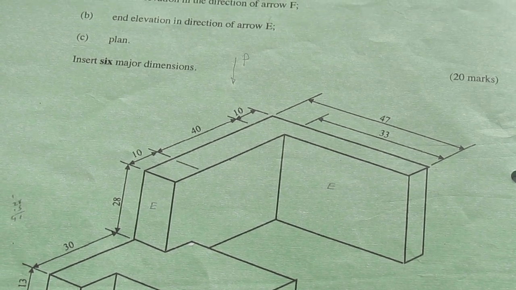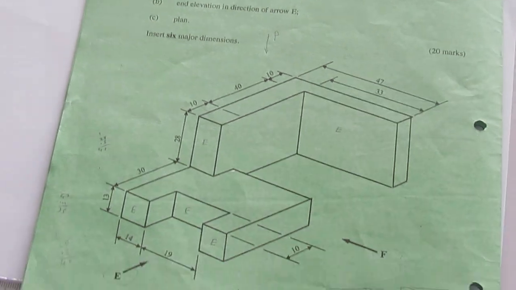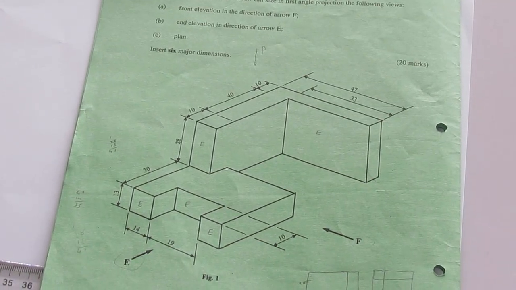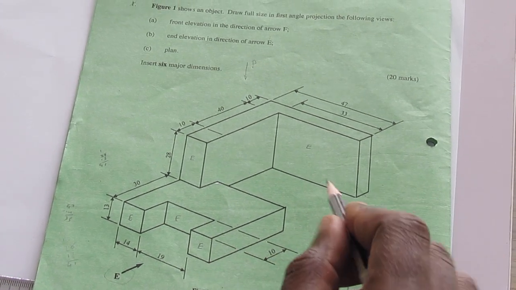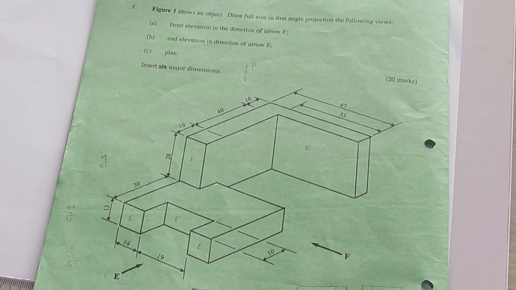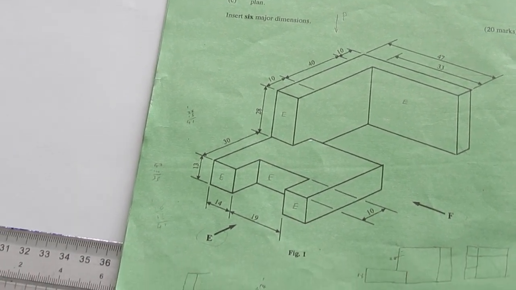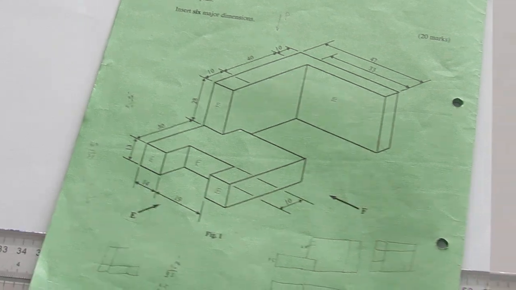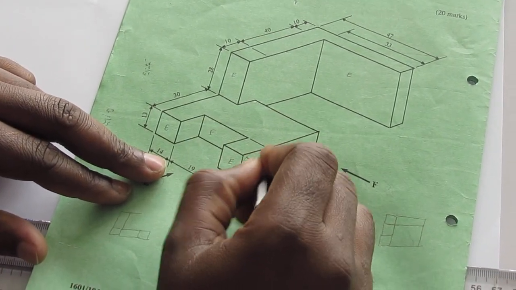So when we see the front view, as I had said earlier, what we see is the length and the perpendicular height. So we have this length here, the whole of this length, and the perpendicular height. So we want to draw the front elevation. When we will be seeing the front elevation, this is the length here and the height.